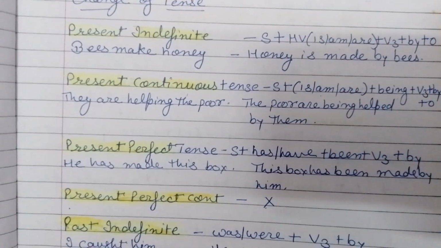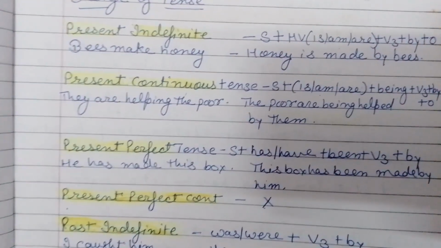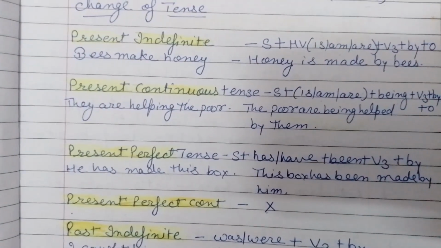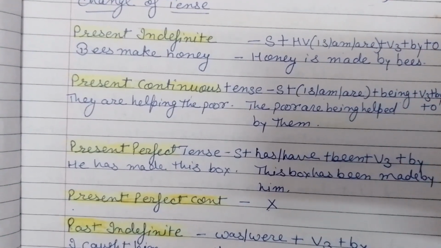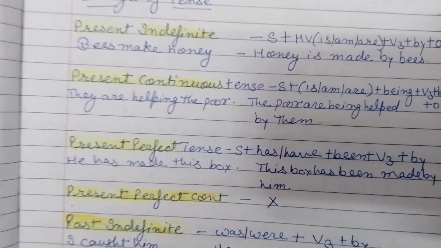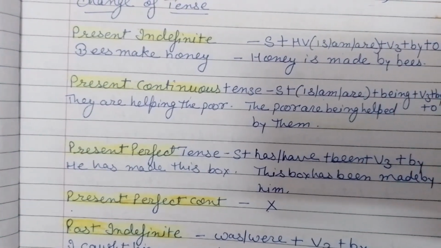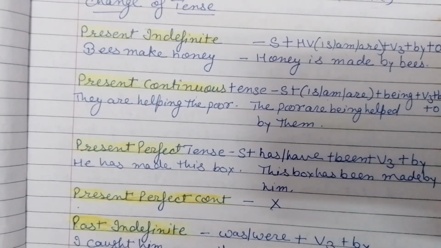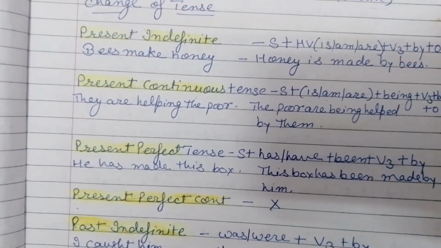As I have told you that in passive voice only third form of verb is used, so we will replace V1 plus ing with being. Let us see the example. The poor are being helped by them.